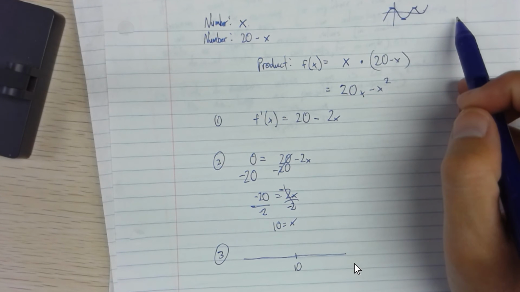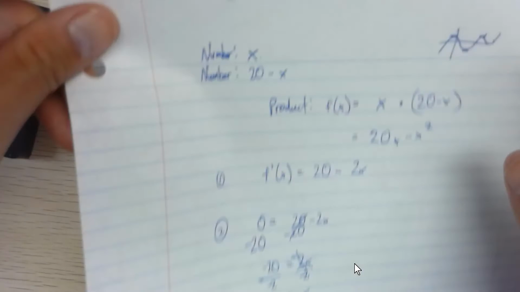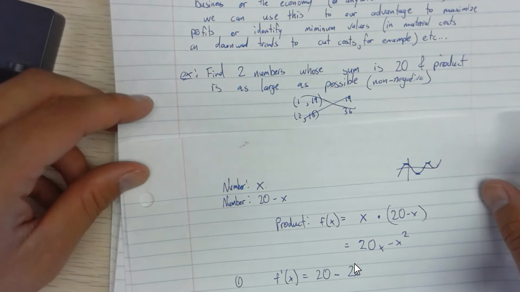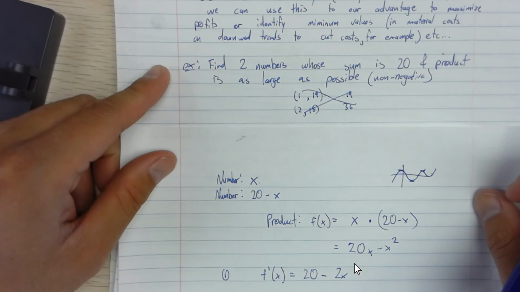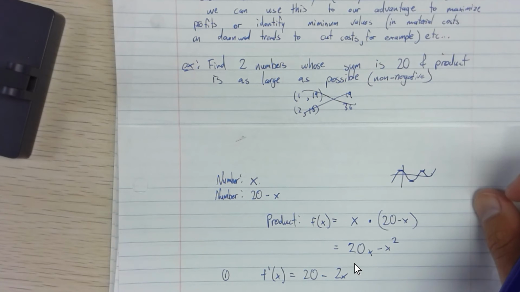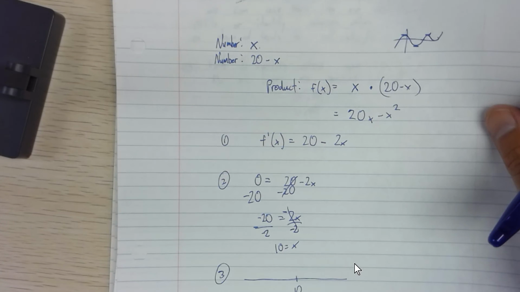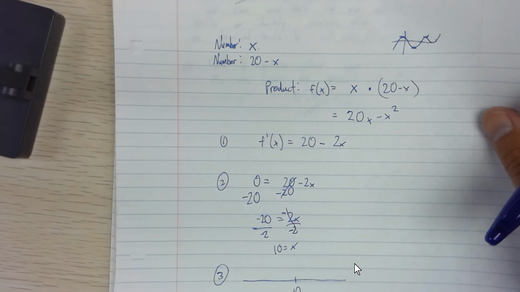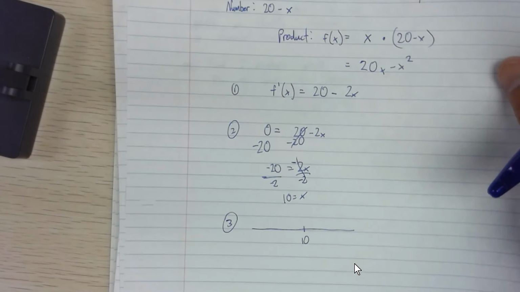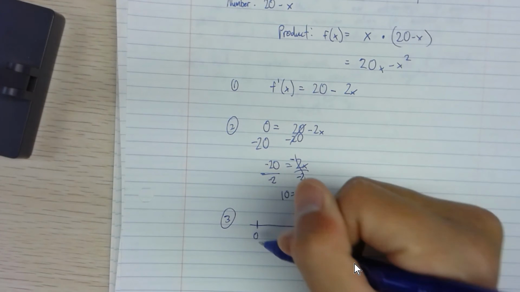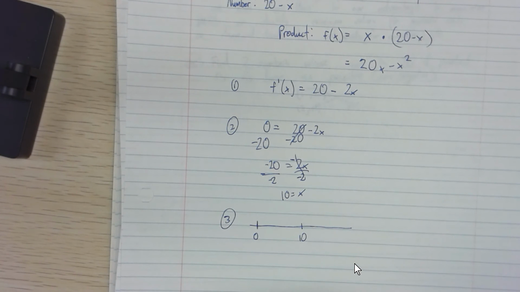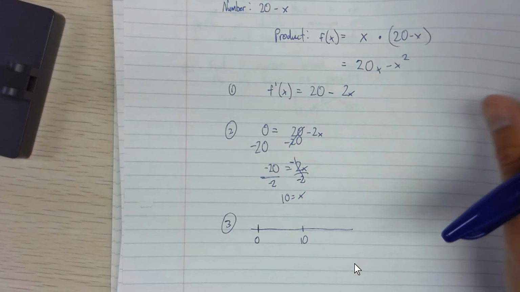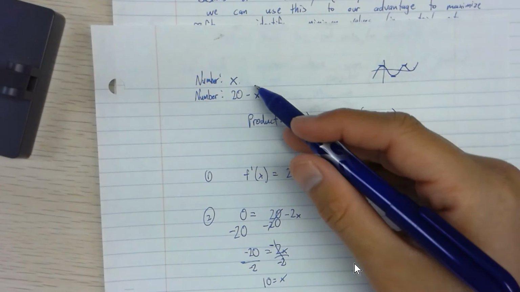But let's look at the original problem that we have. Find two numbers whose sum is 20 and the product is as large as possible. So I'm going to give you a hint. There are actual endpoints to this problem. What two values or what numbers can we not have? I'm going to say you can't have 0. So that's an endpoint. You can't have anything less than 0 because it can't be a negative number, right? We can't have a negative number.